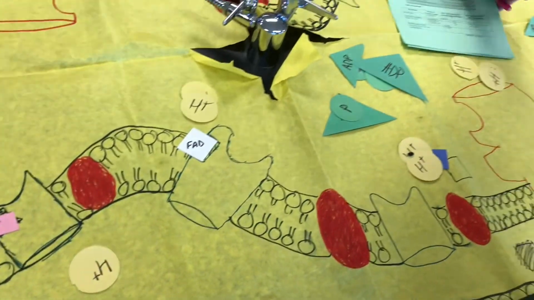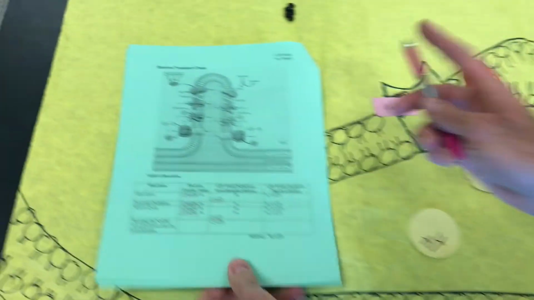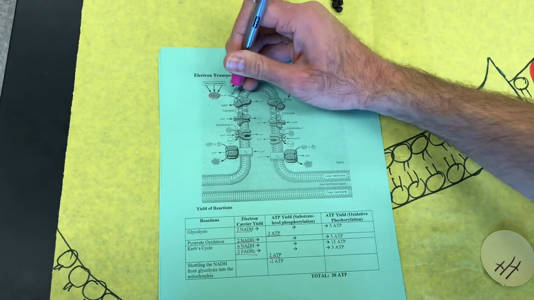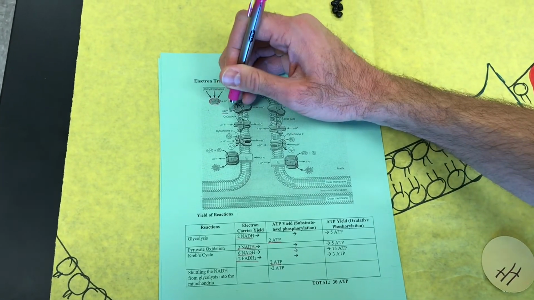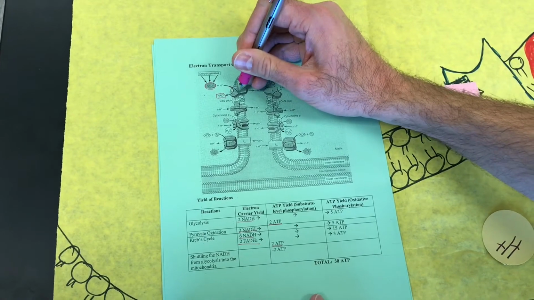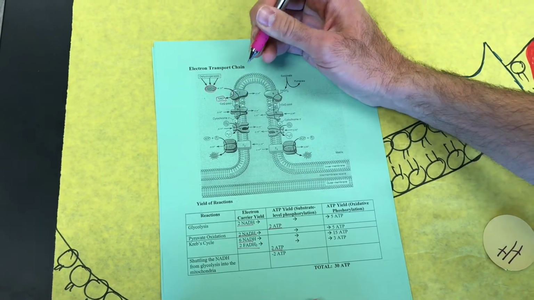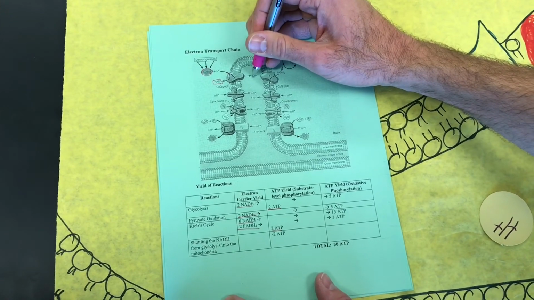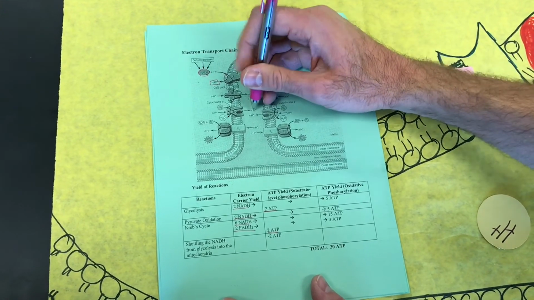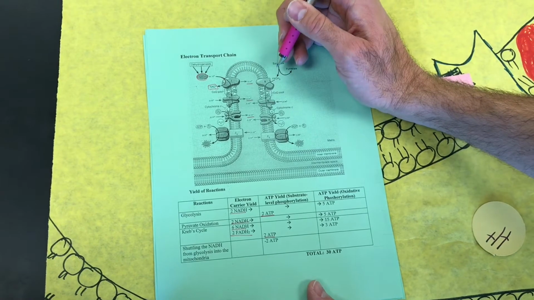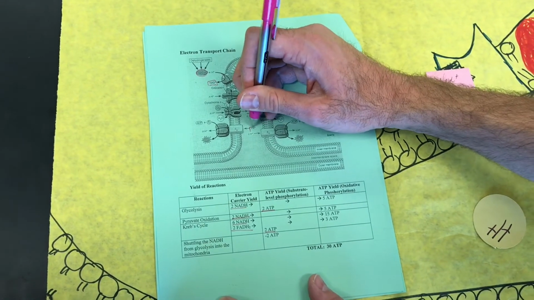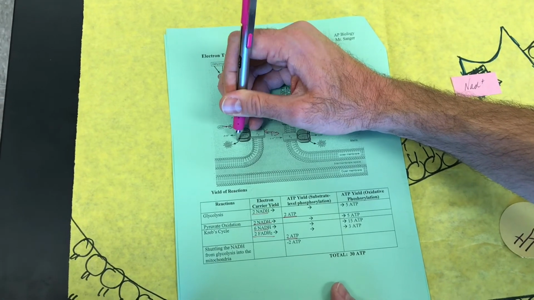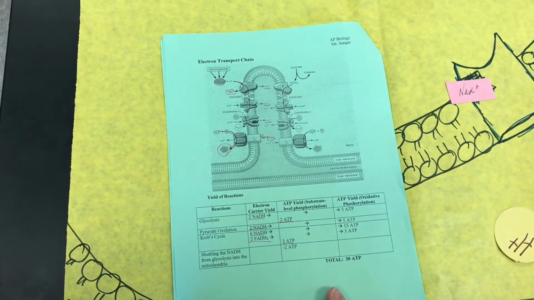So if we go back to our sheet, you can see that process summarized here as NADH passes its electron and becomes NAD+, and the electron is transported down its gradient. You can see that we are pumping hydrogen ions, boom, boom, boom, against their gradient, and then eventually they go that way through ATP synthase, where that energy is used to form ATP.